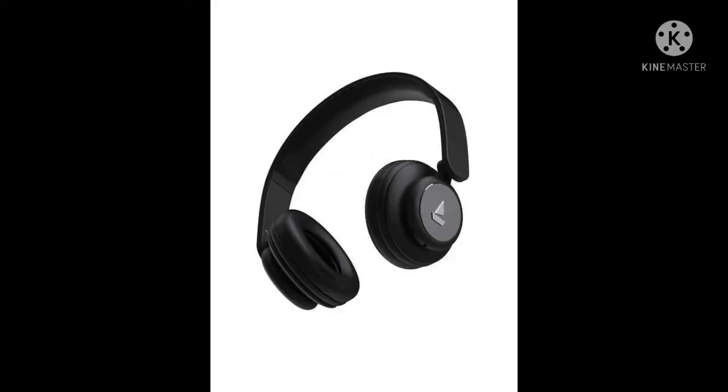Next, speakers. Speakers are used to listen to music and other kinds of sound stored in a computer. When you watch a movie on the computer, you hear the sound through the speakers. Headphones and earphones. When you wear a headphone or earphone connected to a computer, only you can hear the sounds. So you can use them to listen to music or recorded sound without disturbing others.